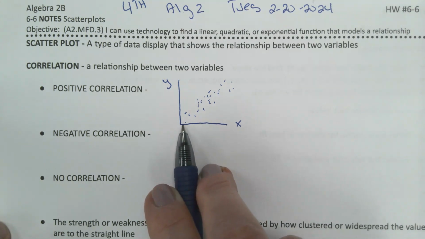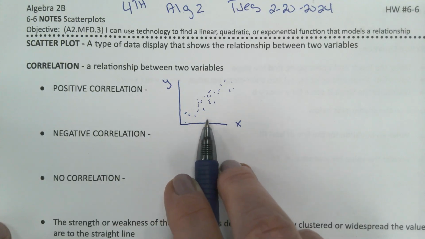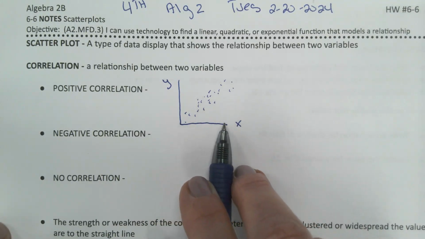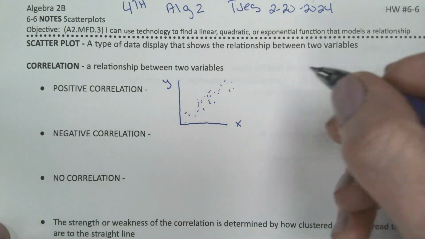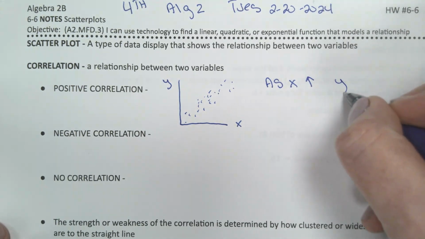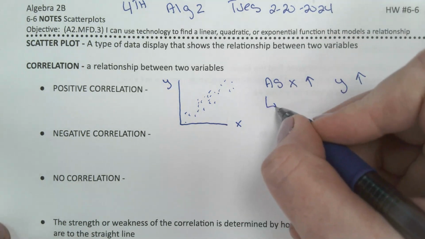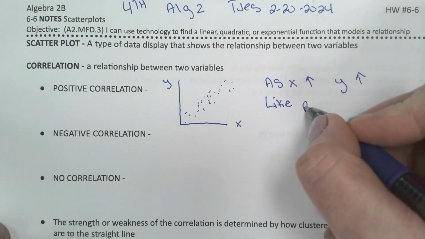And so, what is the relationship? When x is small, your y value is small. As x gets bigger, the y gets bigger. So as your x value goes up, your y value also goes up. This is like positive slope.